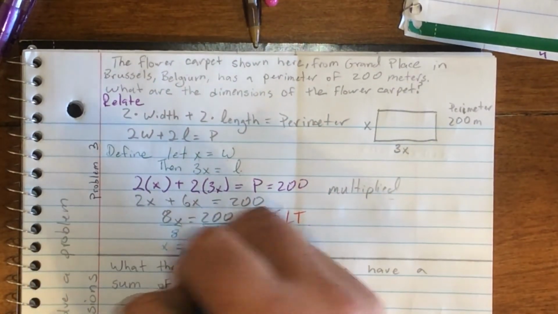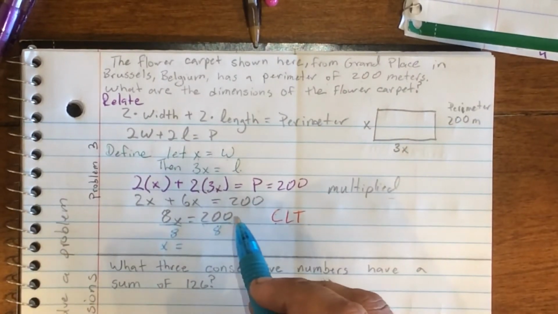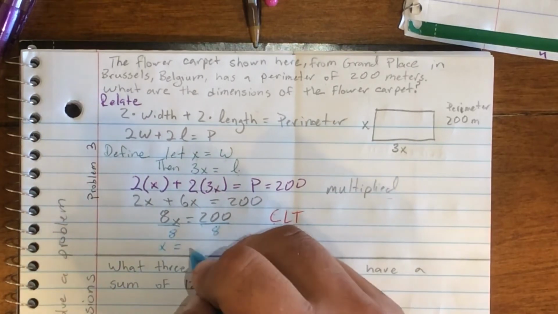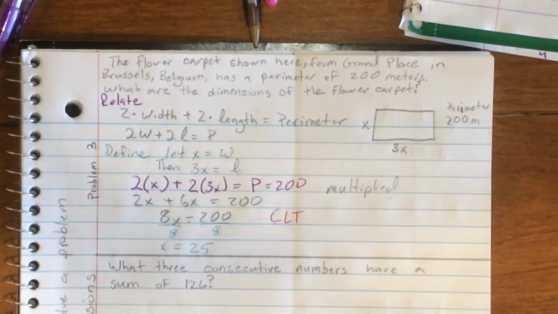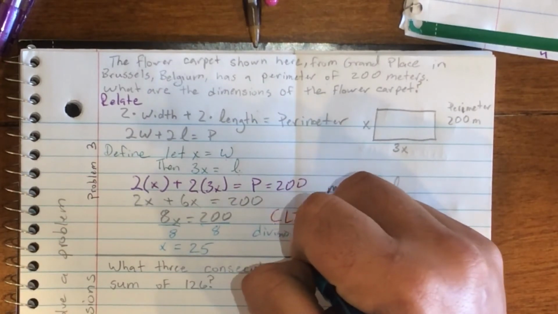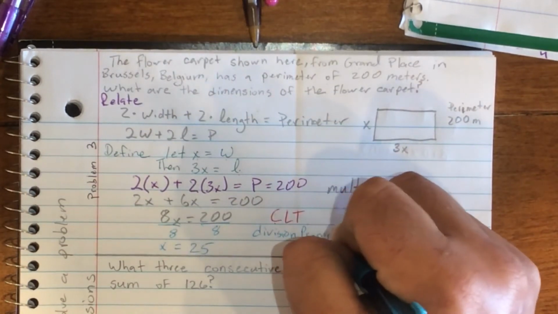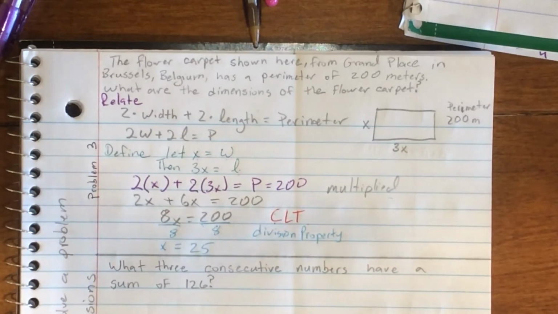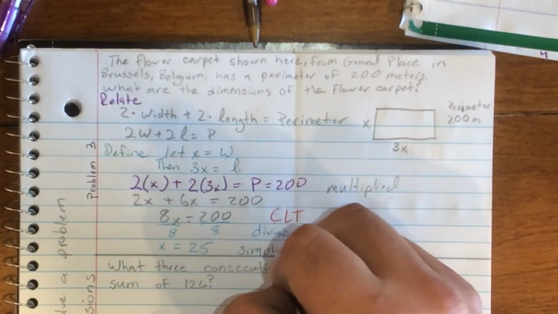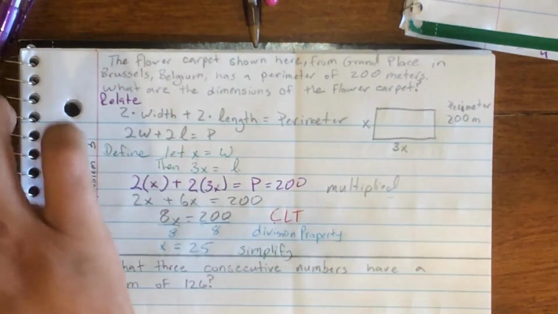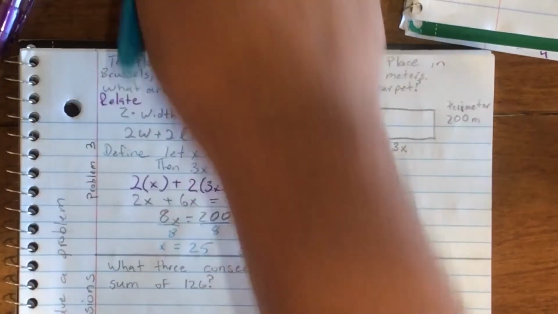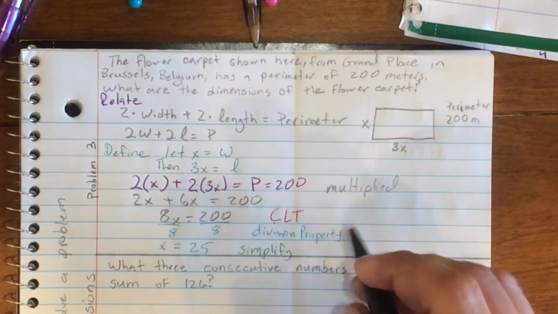We get x is equal to 200 divided by 8. I know 8 quarters is $2, so I know this is going to be 25, because a quarter is 25 cents. This is the division property, and then we just simplify. So now we found x.